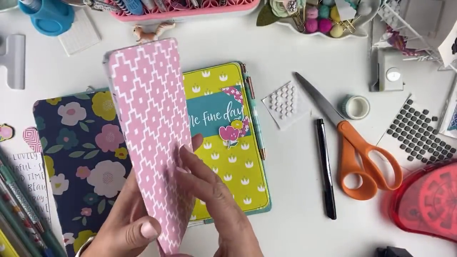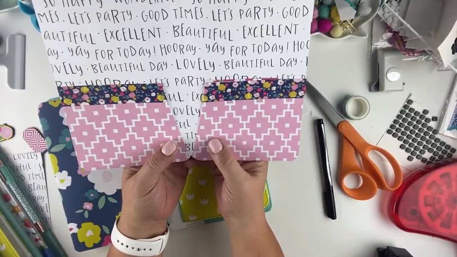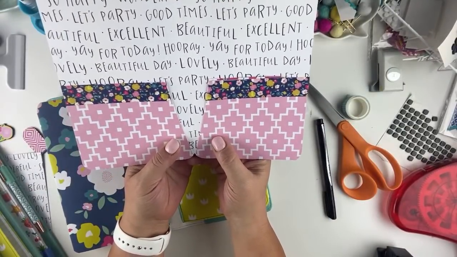So let's go ahead and make this pocket. This pocket is made out of a single sheet of paper. And we have to do a little bit of cutting, but not much.